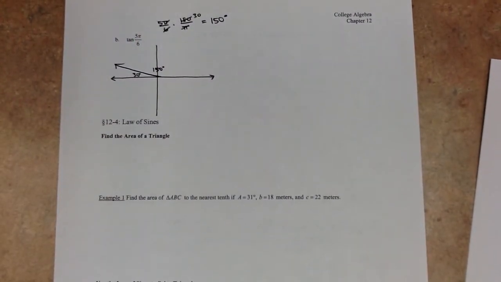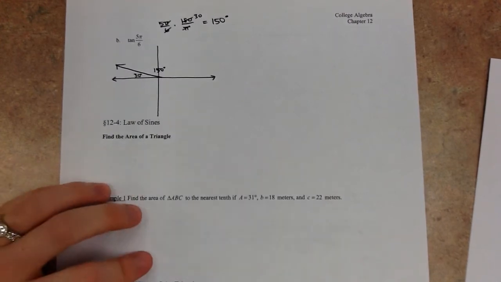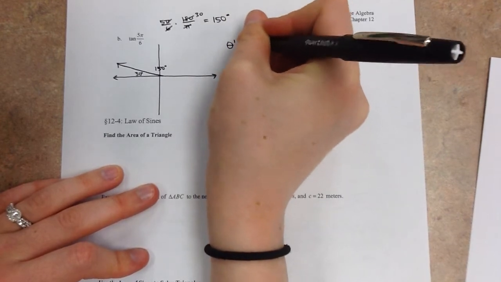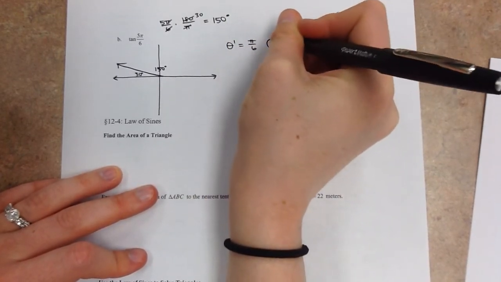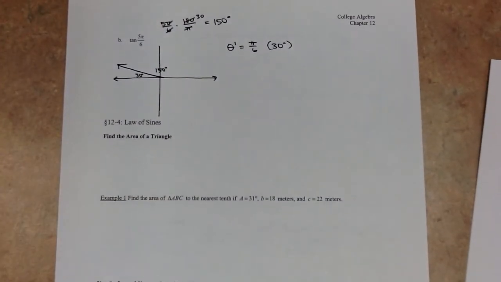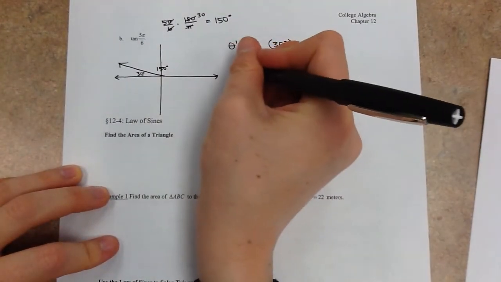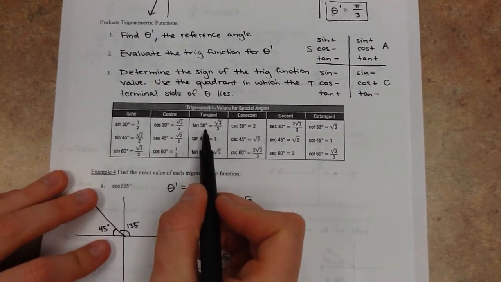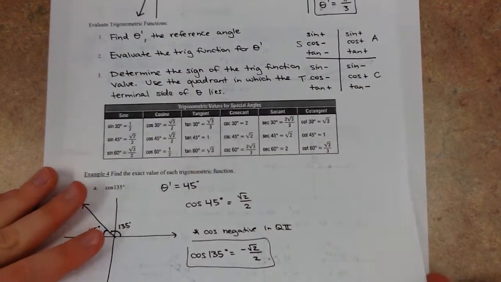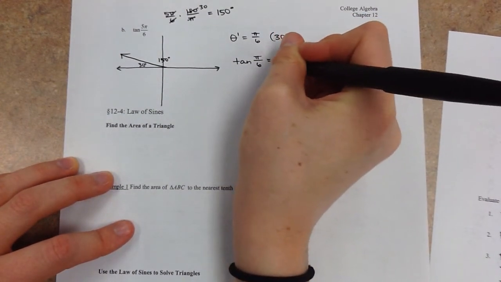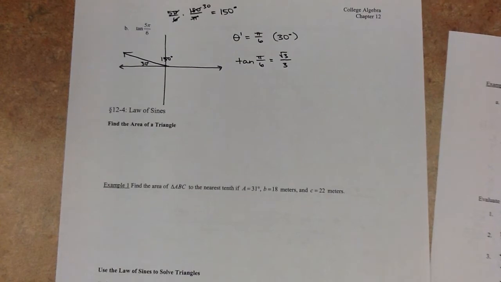But we're talking in terms of radians for this one, so that would be pi over 6. So my reference angle is pi over 6, aka 30 degrees, just so you know when you're looking back at that later. Second step is to evaluate the trig function for theta prime. So we want the tangent of pi over 6. Let's look back here. Pi over 6 is the same as 30 degrees, so that would be root 3 over 3. And then finally determine the sign.